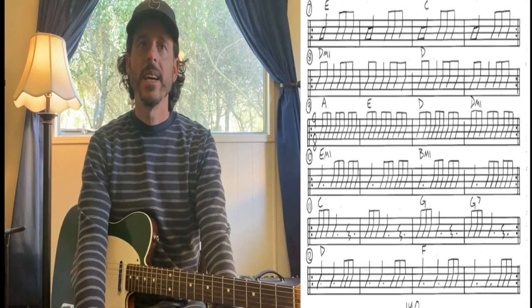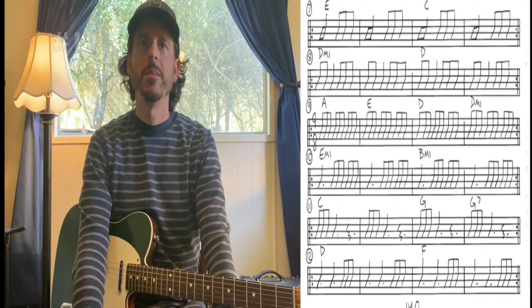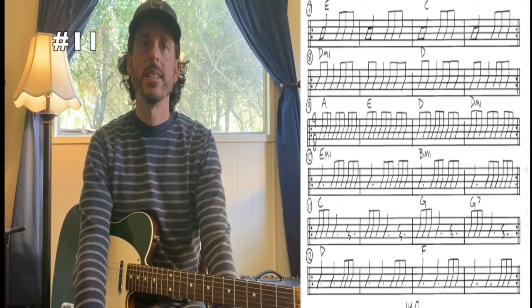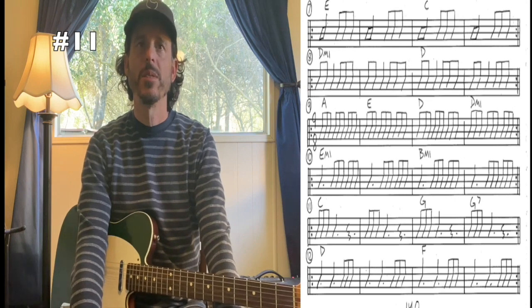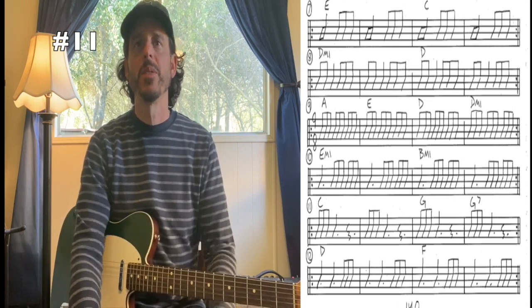Okay, for number 11, we're going to have a rhythm of 3 eighth notes into a dotted quarter note and then a dotted quarter note rest. So we won't play anything on the 3rd beat.